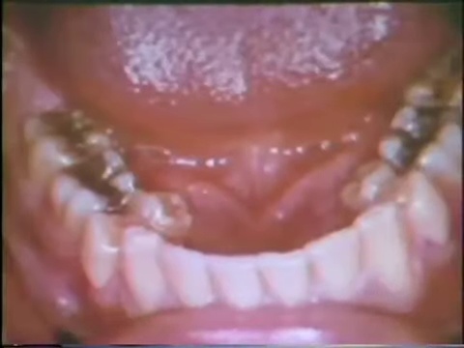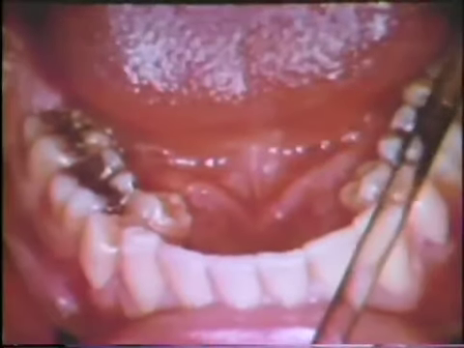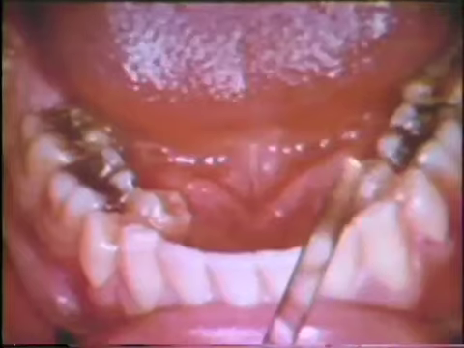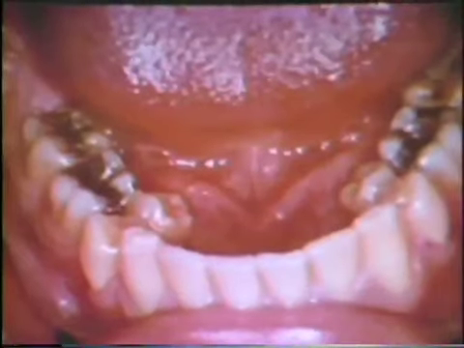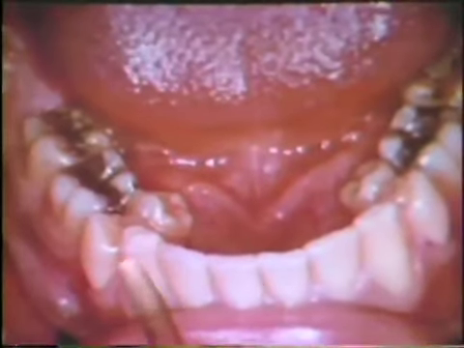In yet another case, we note that the lower second bicuspids are displaced lingually. This situation will require special methods to successfully radiograph the interproximal contact areas. These special methods will be explained in due course. Now, however, we will proceed with our standard procedure.